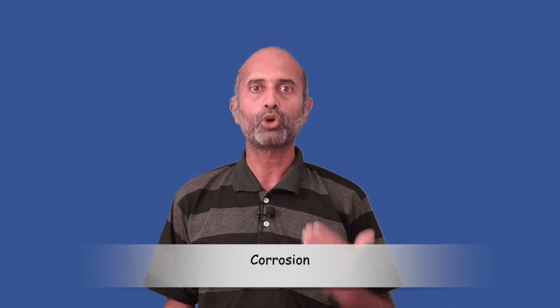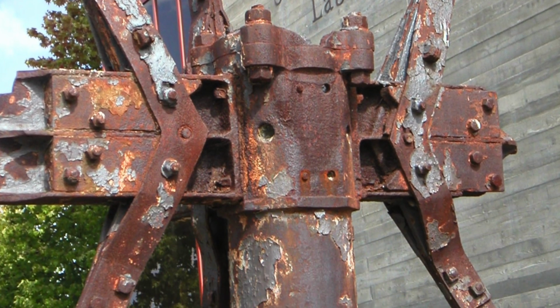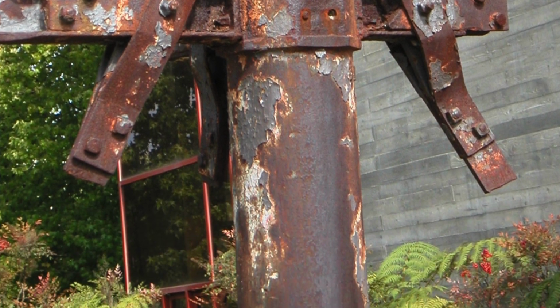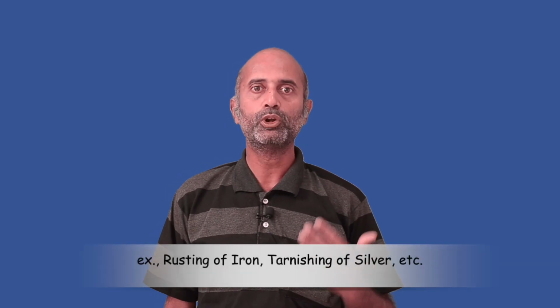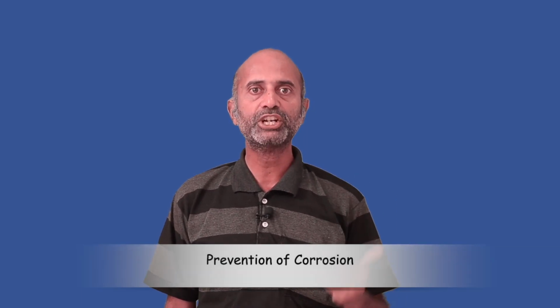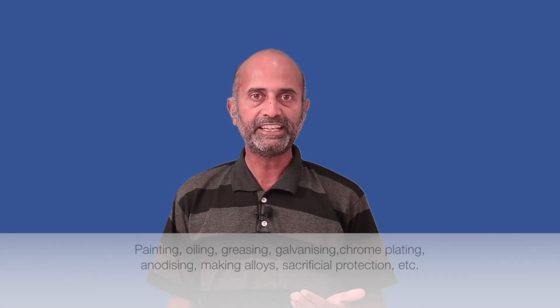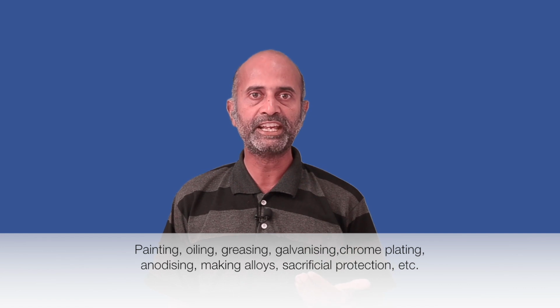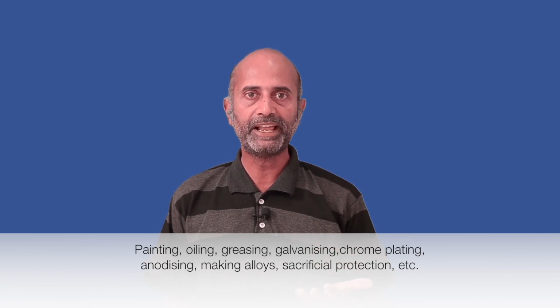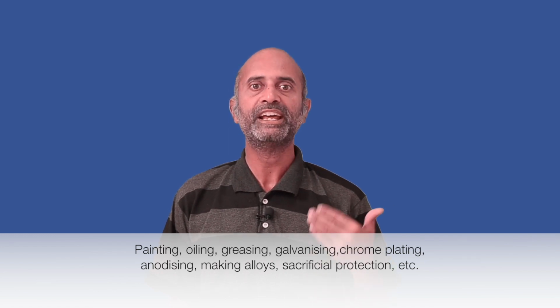Now we'll talk about corrosion. So what do you mean by corrosion? It is the gradual destruction of metals when they react with air and water over a period of time. For example, rusting of iron, tarnishing of silver, etc. Now we'll discuss this topic, prevention of corrosion. There are many methods of preventing corrosion like painting, oiling, greasing, galvanizing, chrome plating, anodizing, making alloys, sacrificial protection, etc.